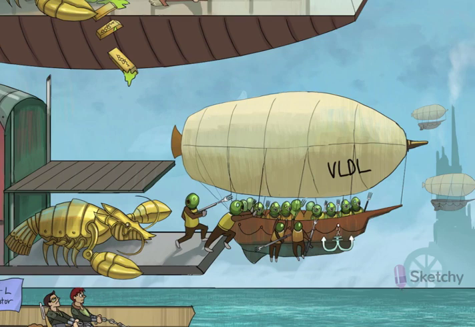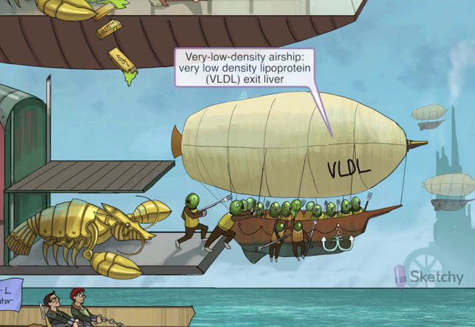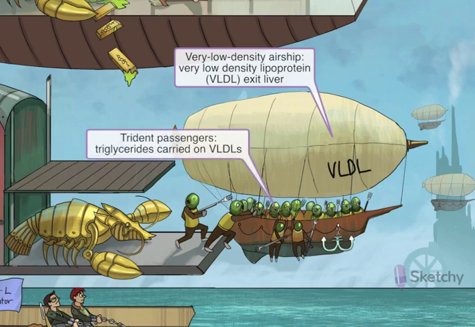Remember from our previous sketch that VLDLs are your triglyceride-laden lipoprotein transporters, exported from the liver, responsible for delivering triglycerides to tissues. And in this chapter, VLDLs are represented by the very low-density airships that transport these triglyceride trident-wielding passengers from the liver to the peripheral sites.